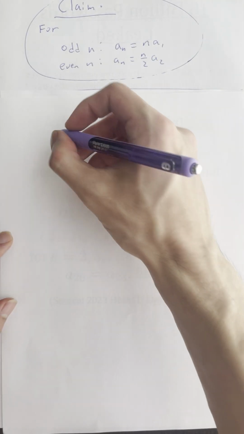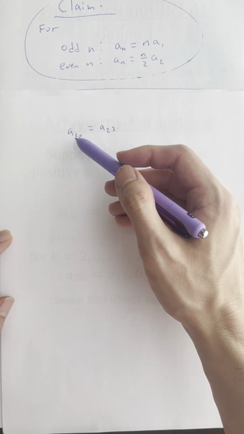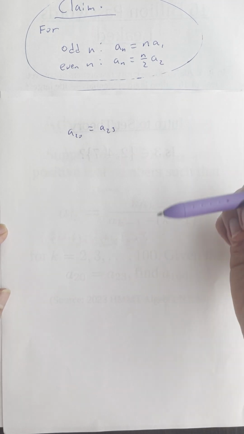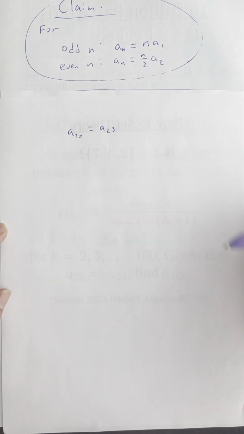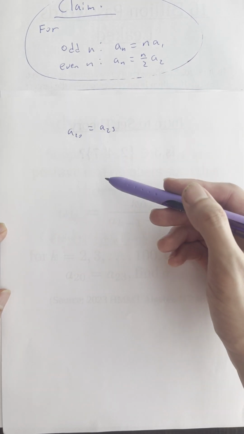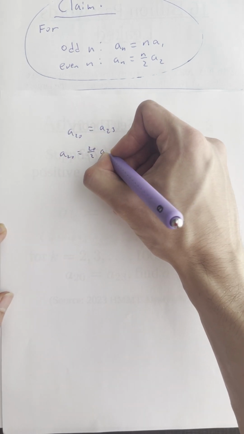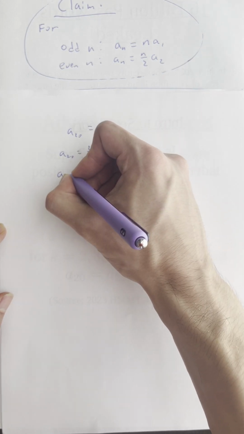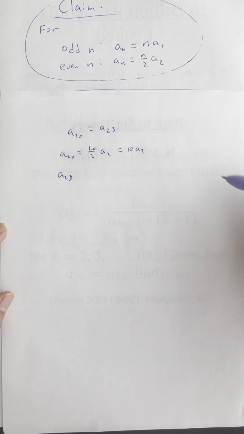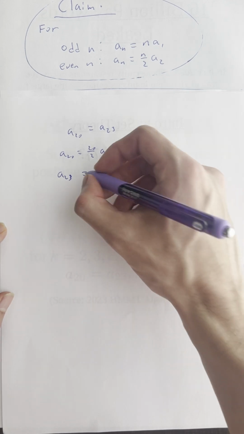And okay, so they told us a20 is equal to a23. Now, what's a20 in terms of a2? Well, first off, should we use the odd part or even part of this claim? The even part, because a20 is even. So a20 is equal to 20 over 2 times a2, which is equal to 10a2. And then for a23, should we use the odd part or even part? We should use the odd part because 23 is odd.